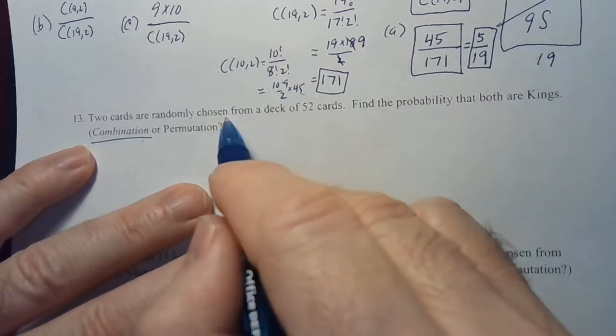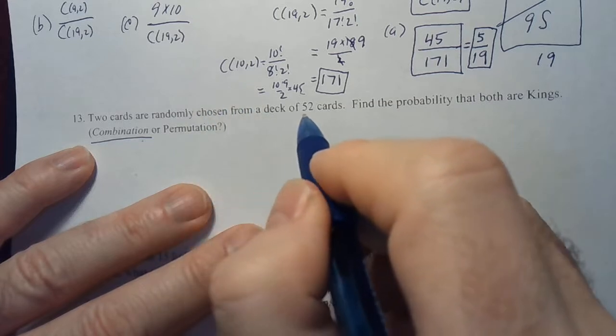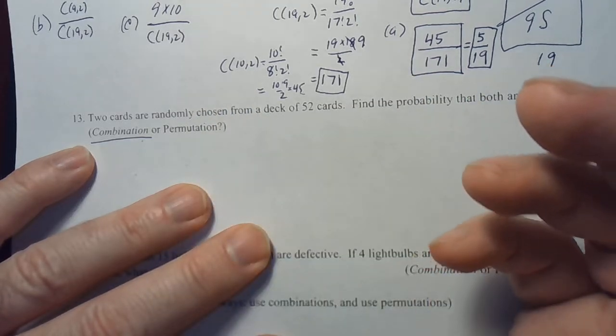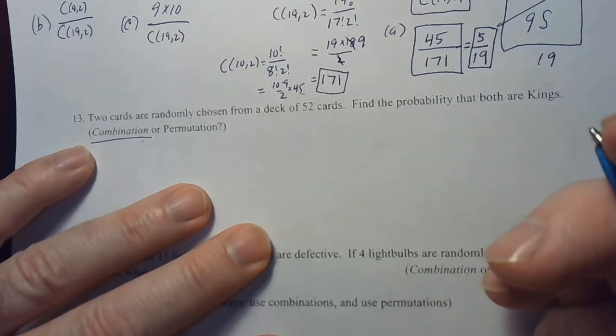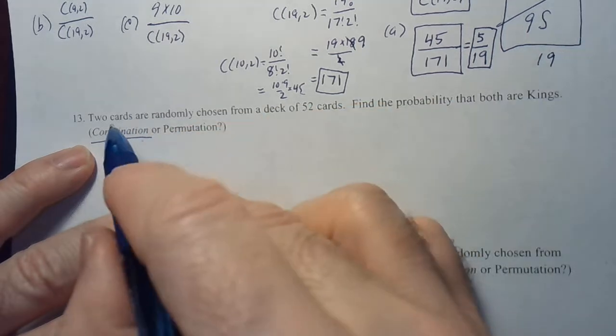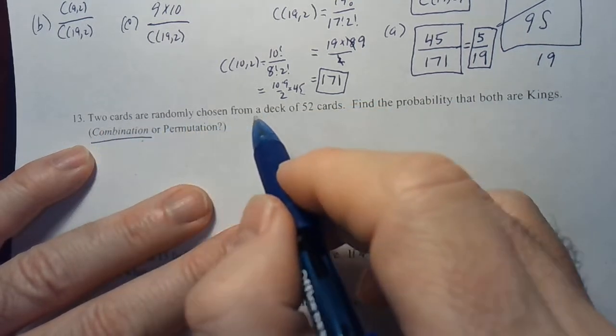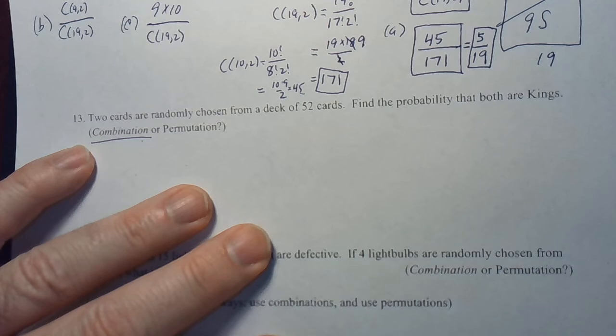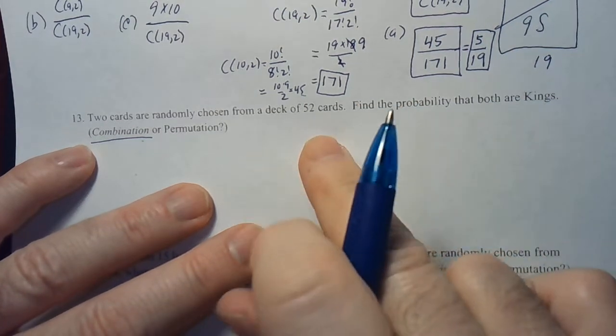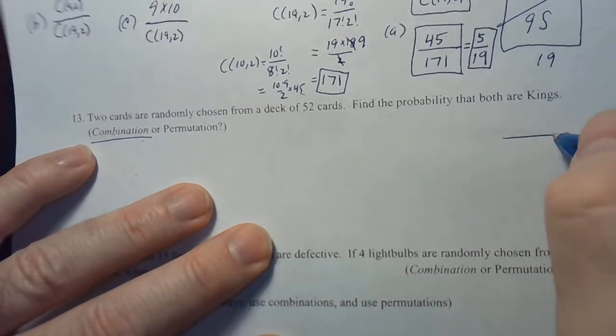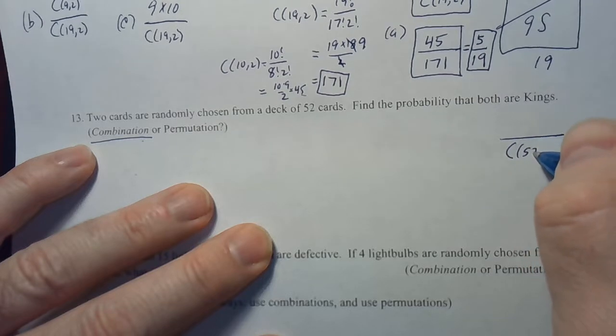Okay, so 2 cards are randomly chosen from a deck of 52 cards. That means I already know the denominator for this problem. The experiment is drawing 2 cards. How many ways can you choose 2 cards out of a group of 52? 52 choose 2.